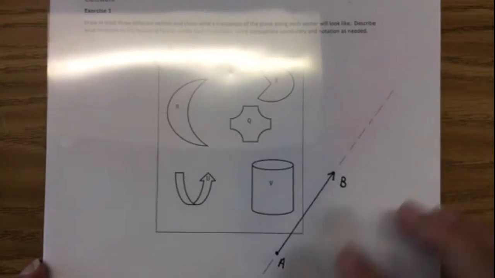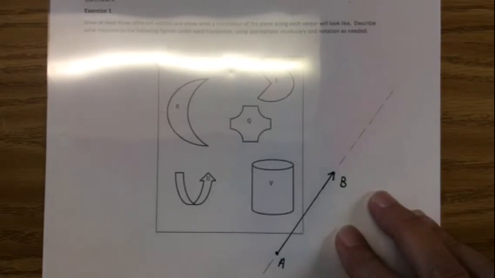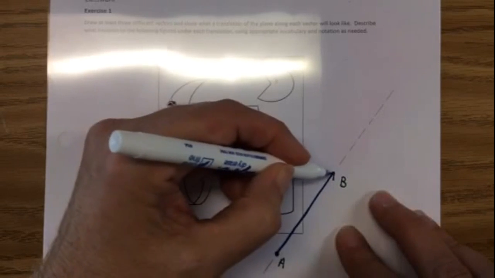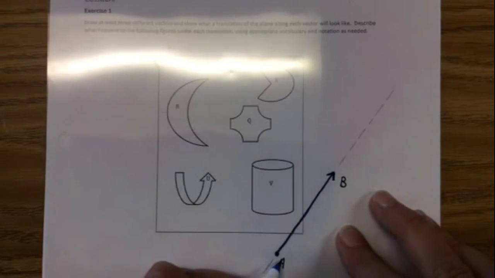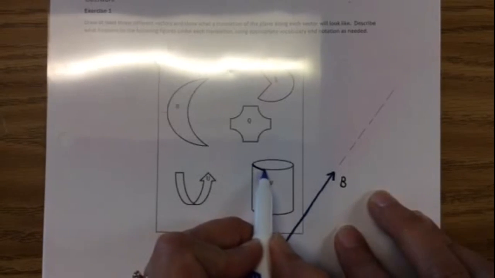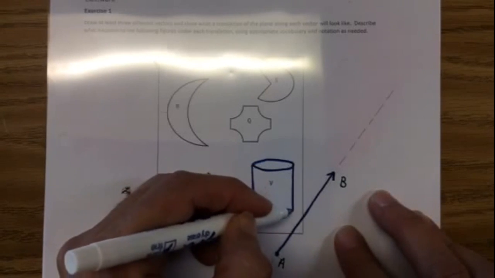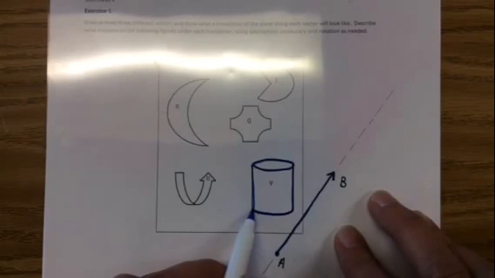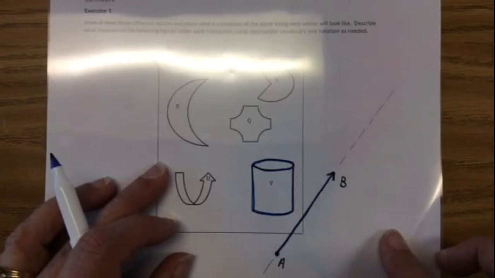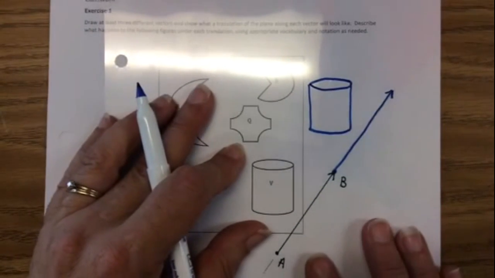So I've got my overhead sheet. I'm going to trace my vector so I know where it goes. And I'm going to trace one of the figures here. So we'll do V. The trickiest part of this is drawing underneath your overhead sheet when you get there. So I'm going to translate this shape along this vector. Okay.